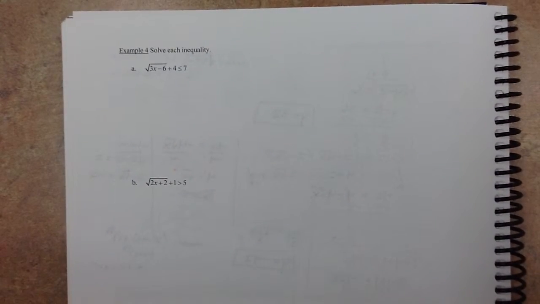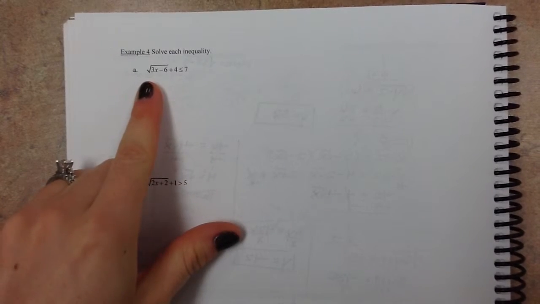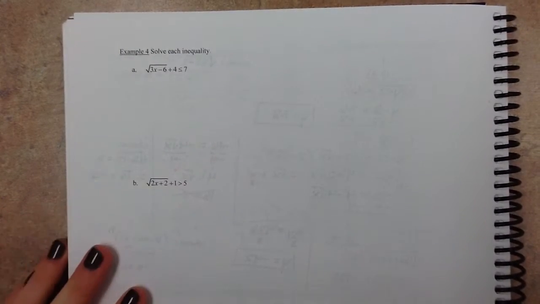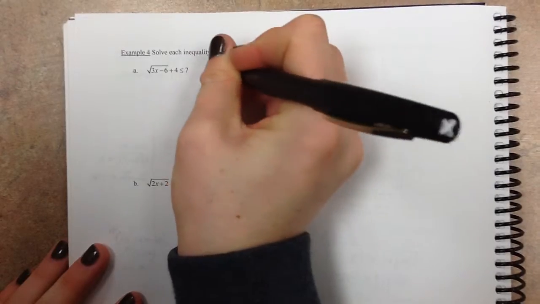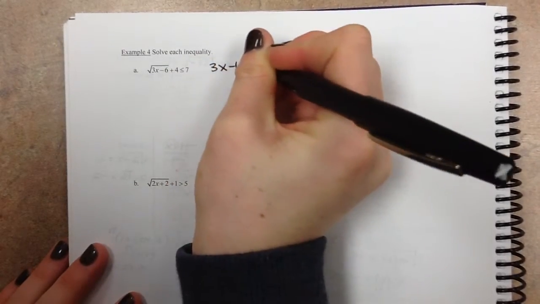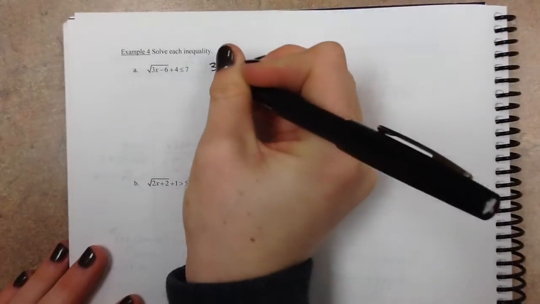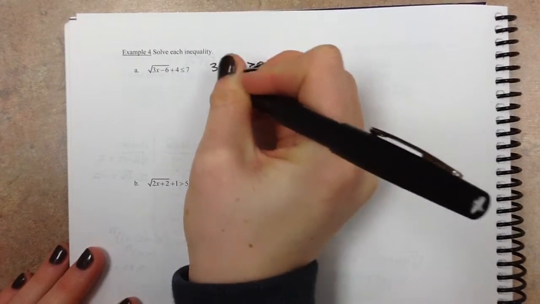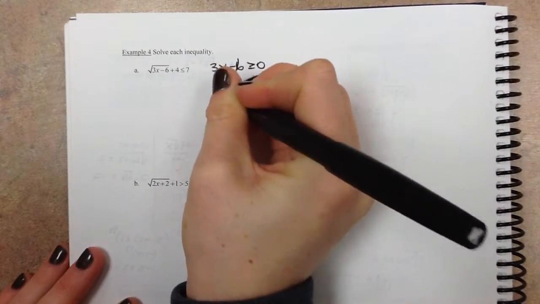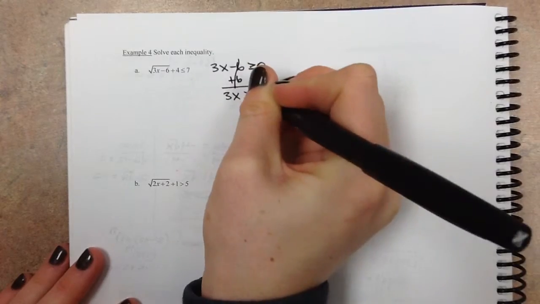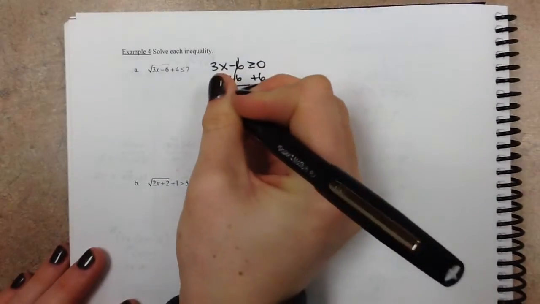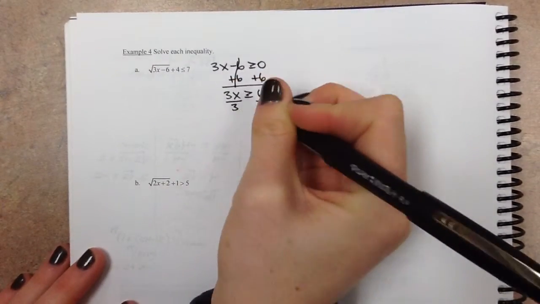Okay, so step 1 is we are going to identify any domain restrictions. So since this is a square root, we need to make sure that whatever's underneath it always stays positive. So domain restrictions, start with that. So we can add 6 to both sides. And then we've got 3x is greater than or equal to 6. And then to finish that, we divide both sides by 3.